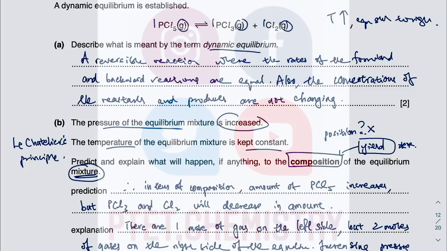If it absorbs heat, it's endothermic in the forward direction. If it releases heat, then it is exothermic in the forward direction. When you increase temperature, your system wants to do the opposite. Your system wants to decrease temperature, so your equilibrium decreases temperature by shifting to the right.